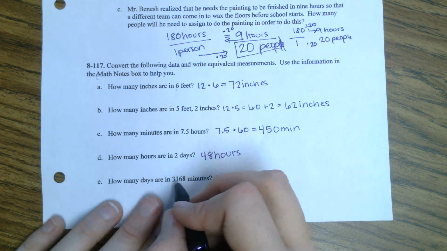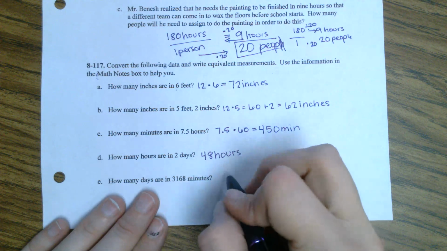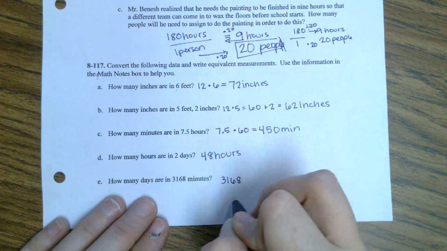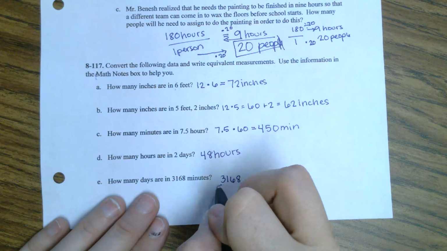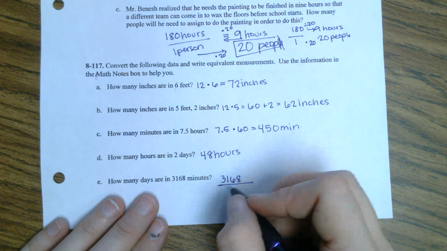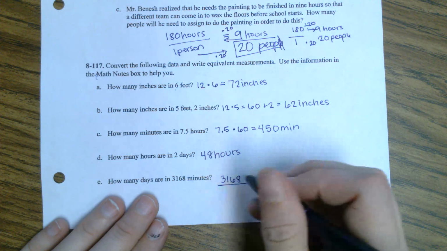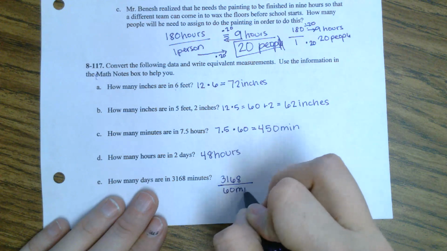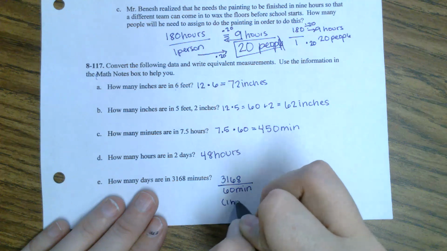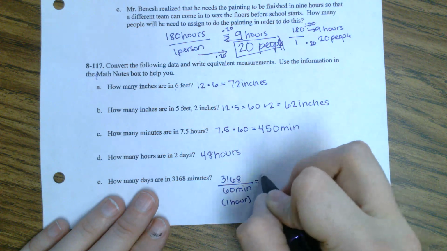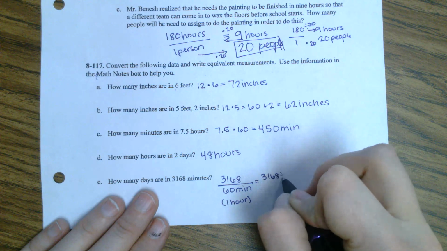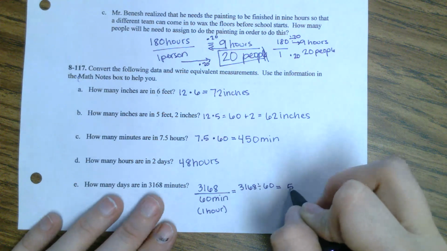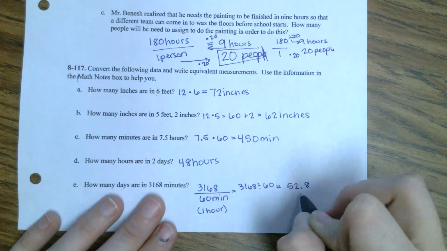How many days are in 3,168 minutes? Well, I want to get into hours first because I'm going to go from minutes to hours to days. So 60 minutes is 1 hour. So 3,168 divided by 60 equals 52 8/10 hours.